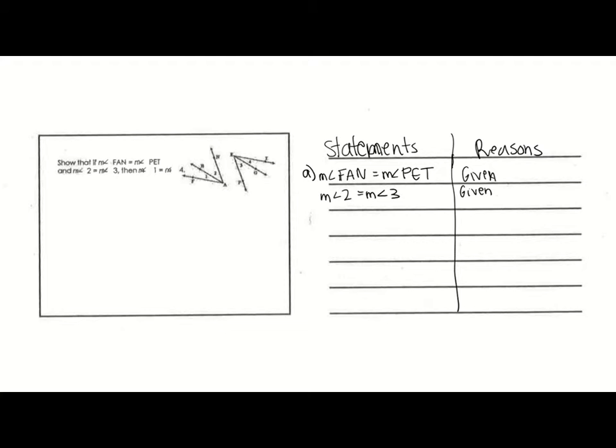So let's look at that information on our diagram. So we know that FAN equals PET, this angle over here, and angle 2 is equal to angle 3.